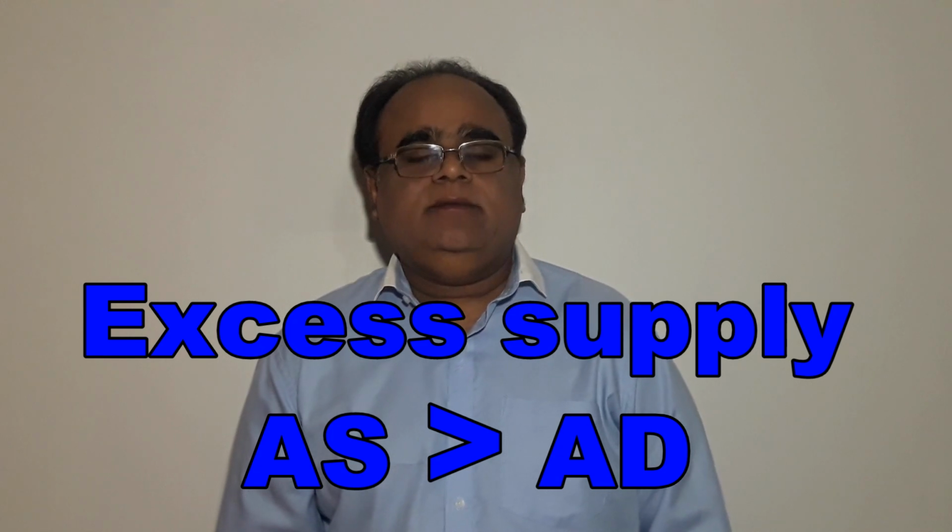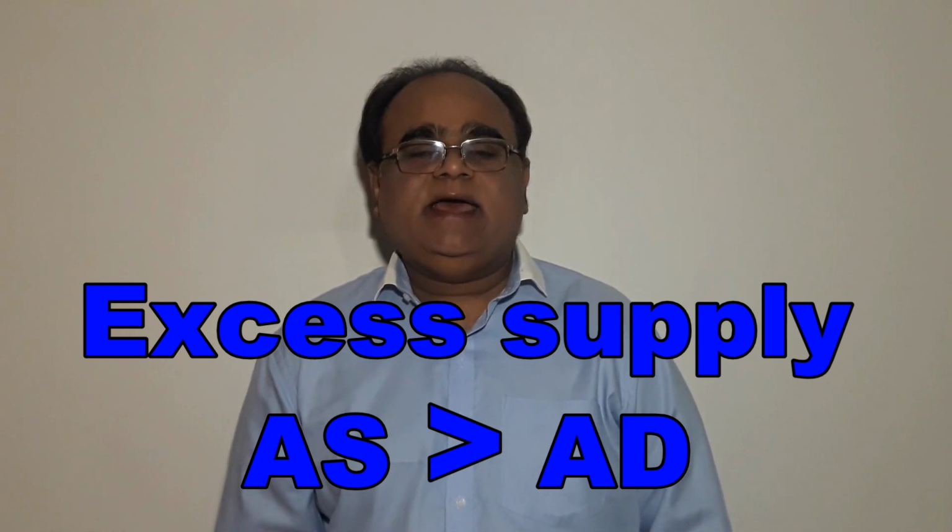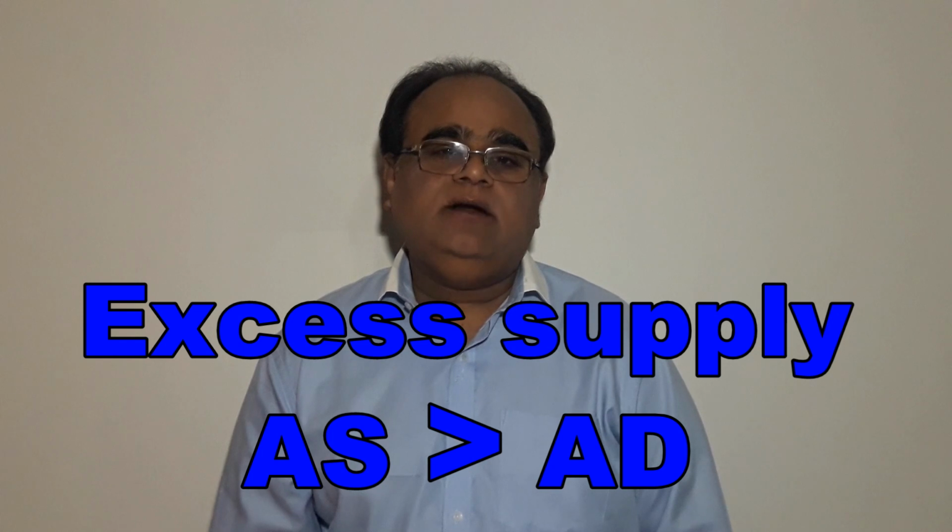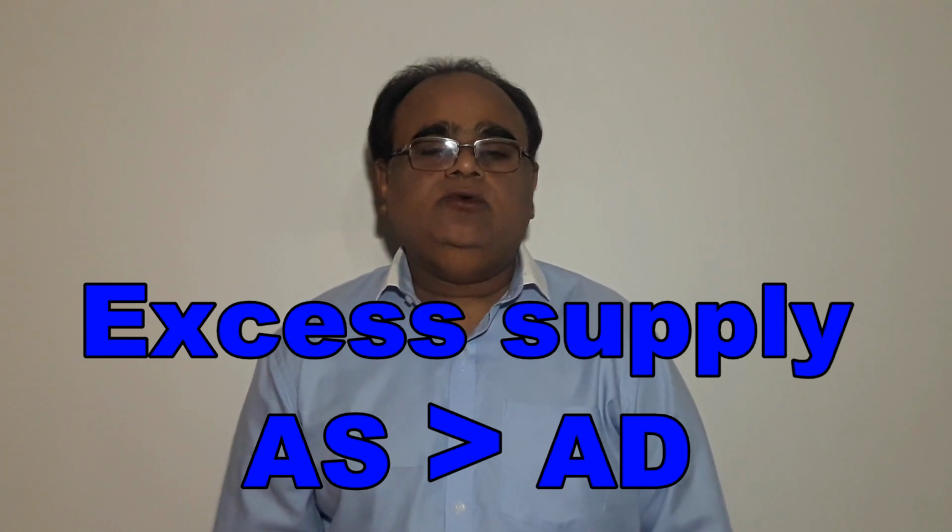So mind it that deflation always occurs due to an excess supply. That excess supply can be either because of a fall in aggregate demand or due to a rise in aggregate supply. But when it is happening due to a fall in aggregate demand, it is referred to as bad deflation. And when it is happening because of a rise in aggregate supply, that is referred to as good deflation. Now let's see the two cases separately.